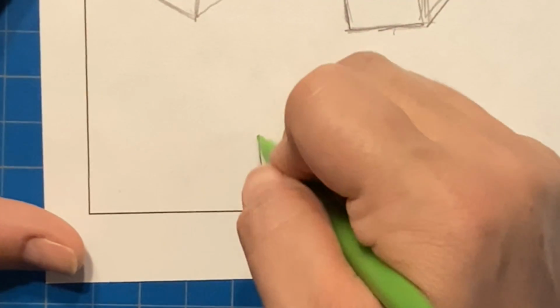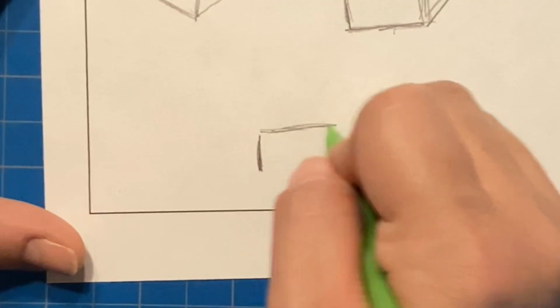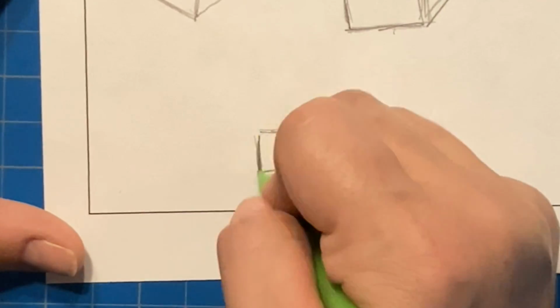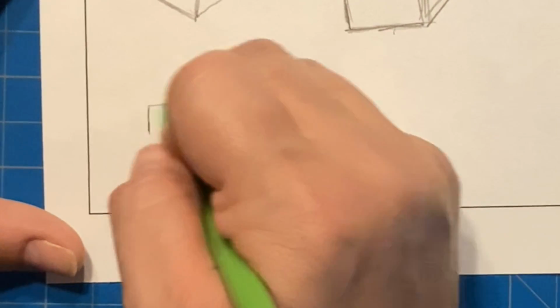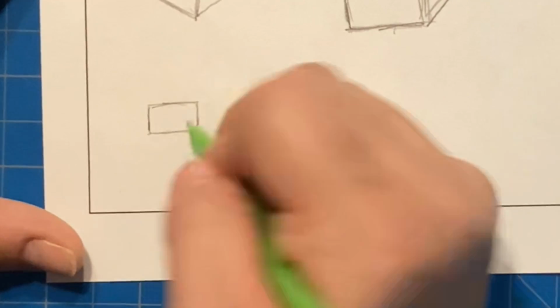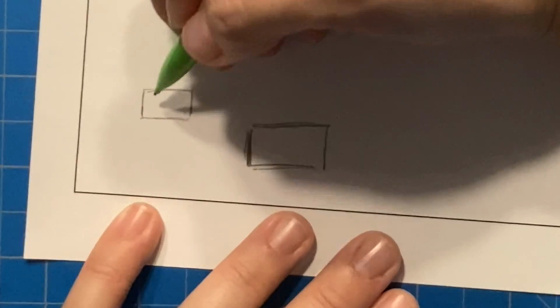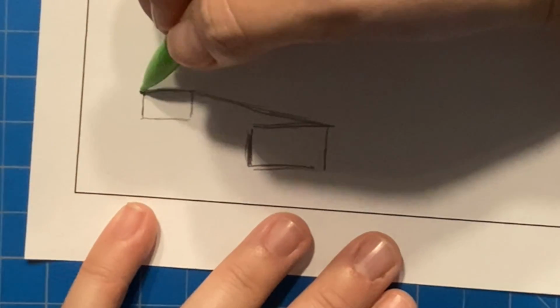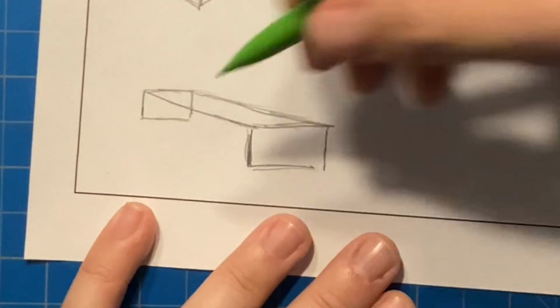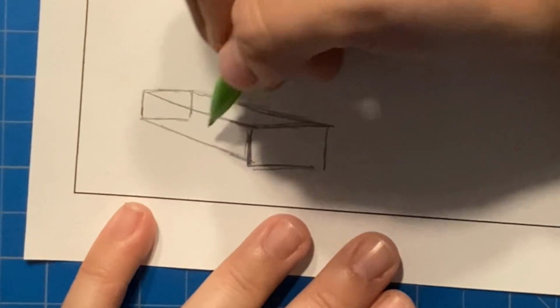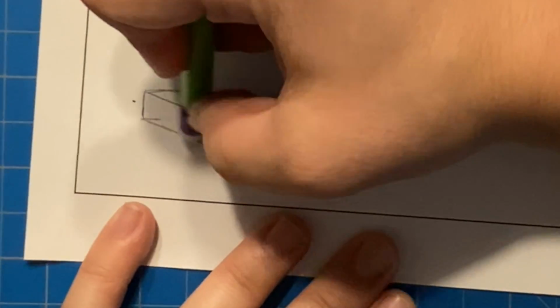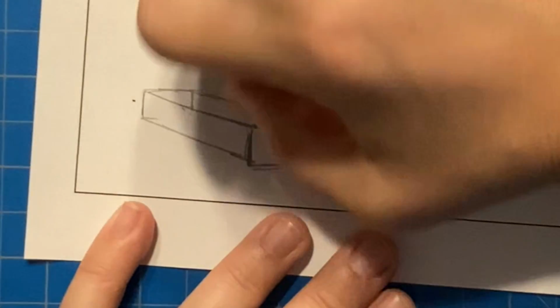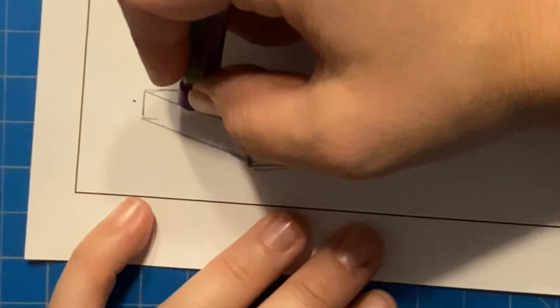So we're gonna change directions here. Let's start with a rectangle down here, and let's make a smaller one a little bit further back to the left. And we're gonna do the same thing. We're gonna connect our corners. So top right corners we connect, middle corners we connect, bottom left corners we connect. This is a solid side, we can't see inside of it. This is a solid top, we can't see inside of it, so we erase that line.